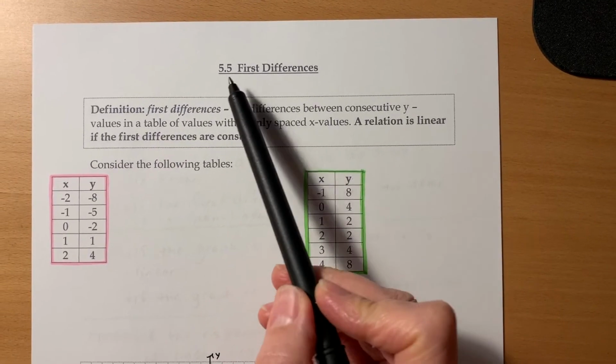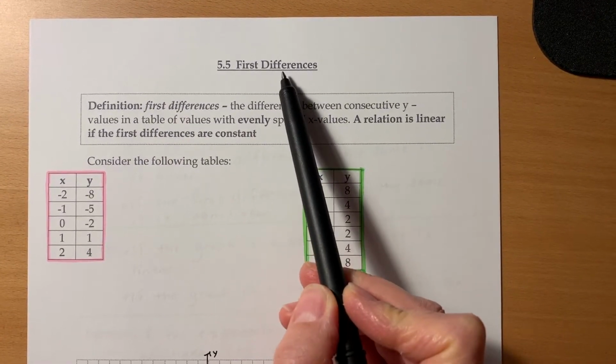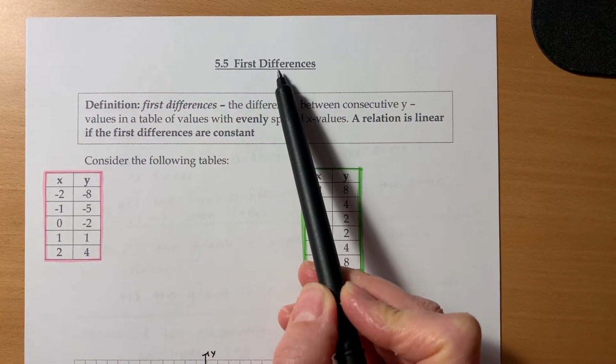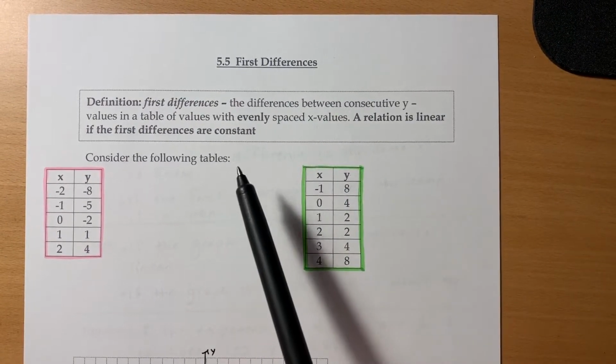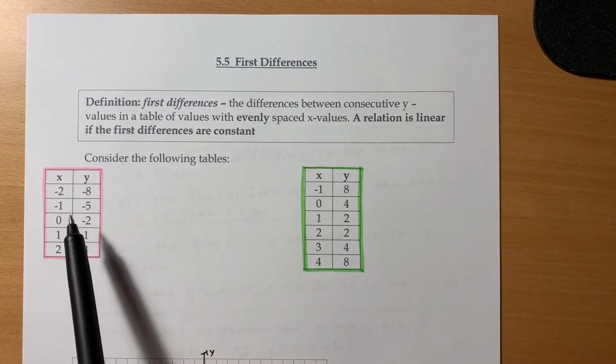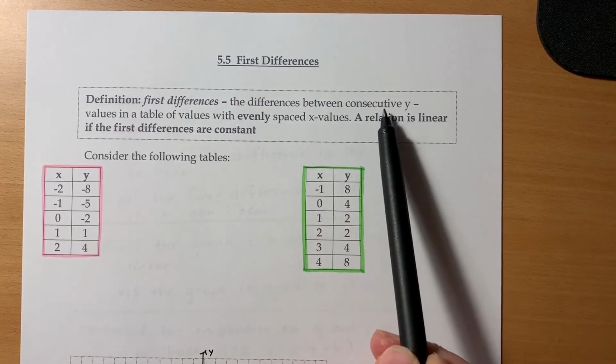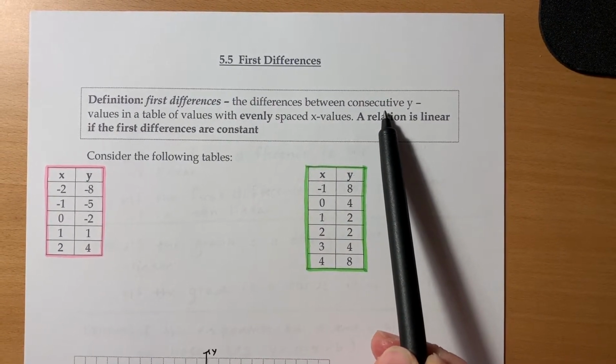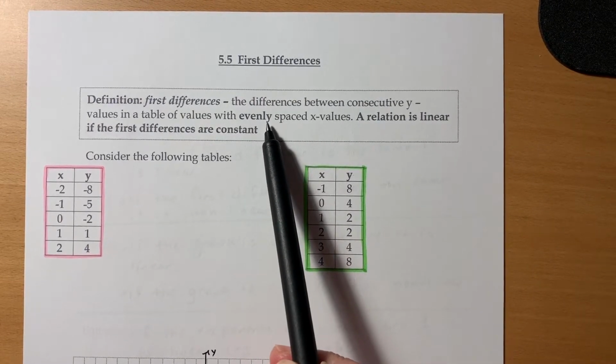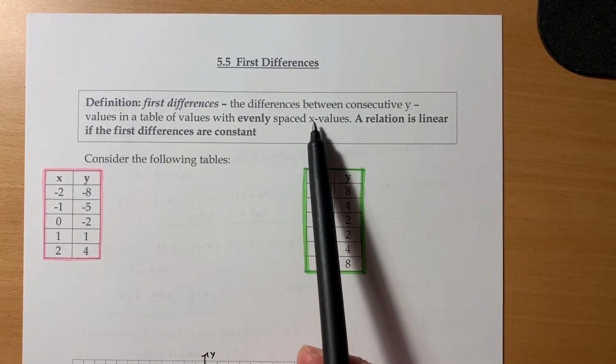Okay, so we're on section 5.5 and this is called first differences. So let's just talk about what first differences are. If you have a table, what you're going to do is take the difference between the consecutive y values, and you have to have your x values evenly spaced.